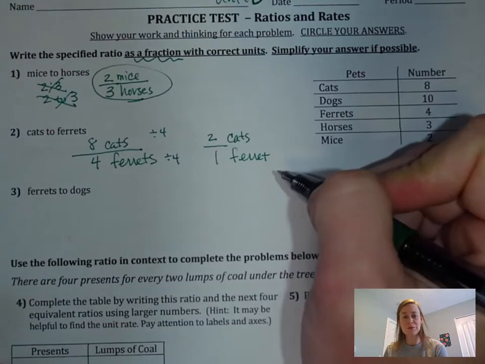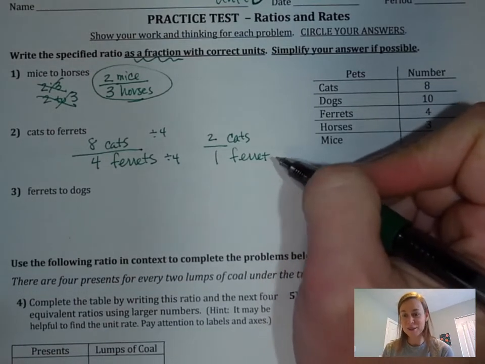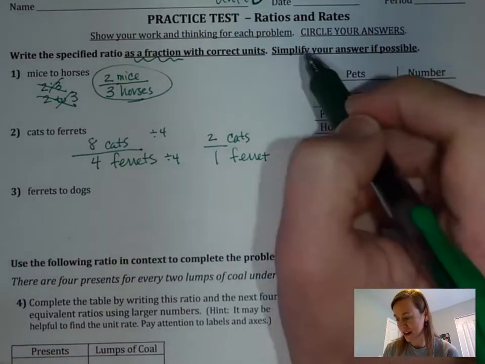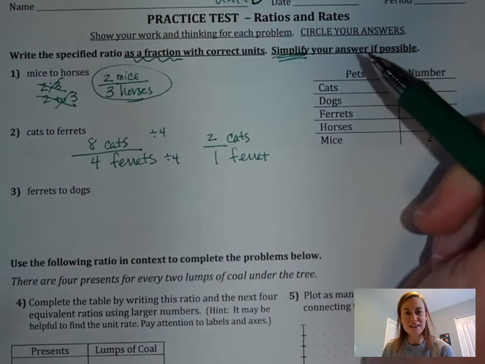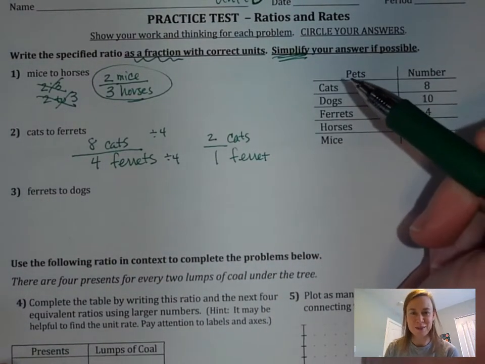And don't forget the simplification. Guys, that is super important. You've got to simplify to get the answer right. It's right there in the instructions, and it'll be important on the test tomorrow as well.